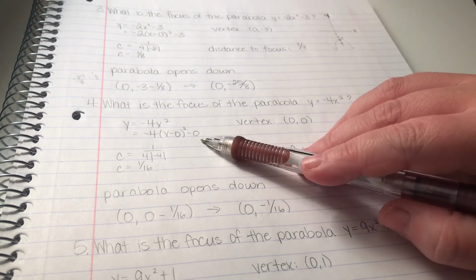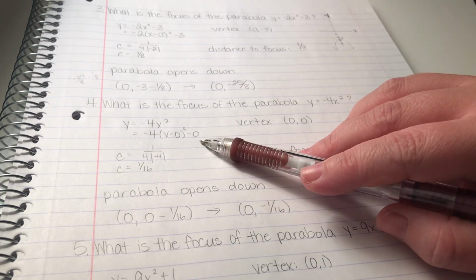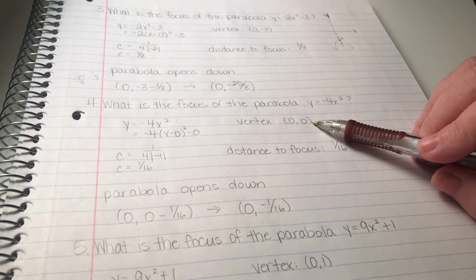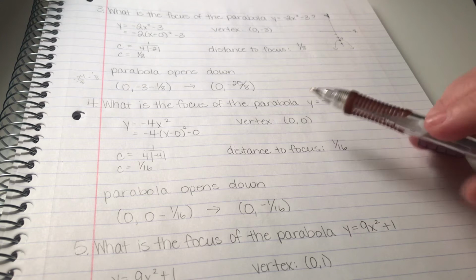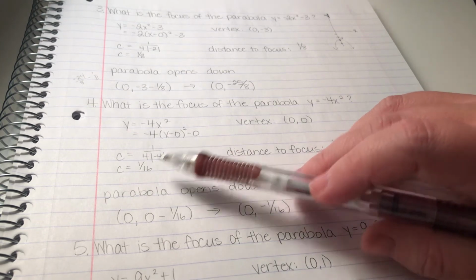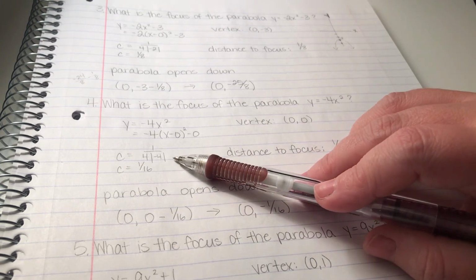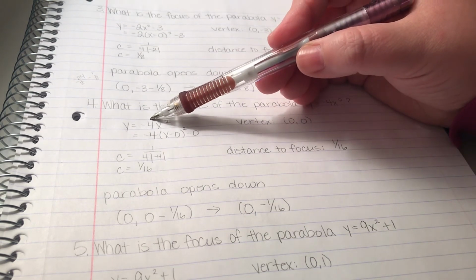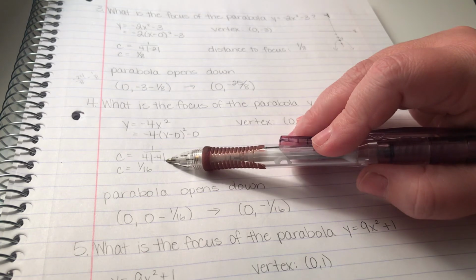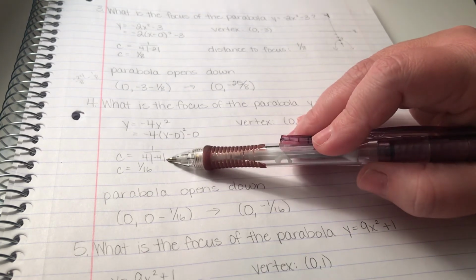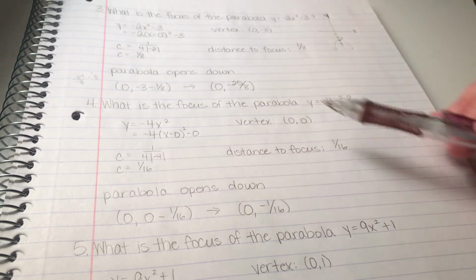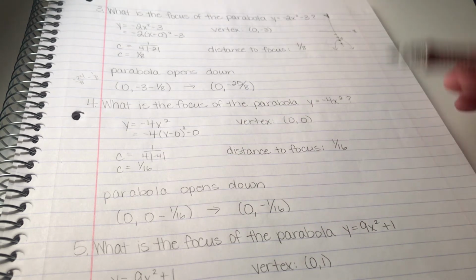So I rewrote this one, but you might already be able to see that since there's nothing extra here, our vertex actually falls at the origin, 0, 0, right? We use our formula for c to find out the distance to the focus. Our a value is negative 4. A negative becomes a positive when it's in absolute values. So 4 times 4 is 16. So 1/16 is our distance to the focus.